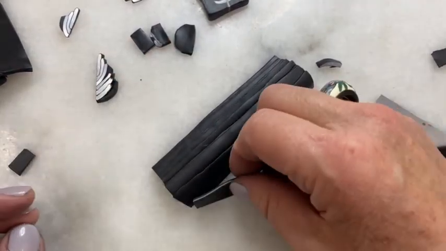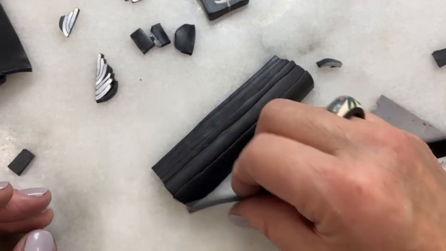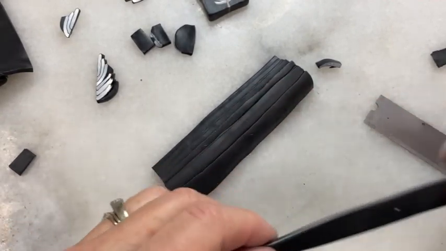Now I'm going to take another dark piece. Let's see, do I want that? Yep.